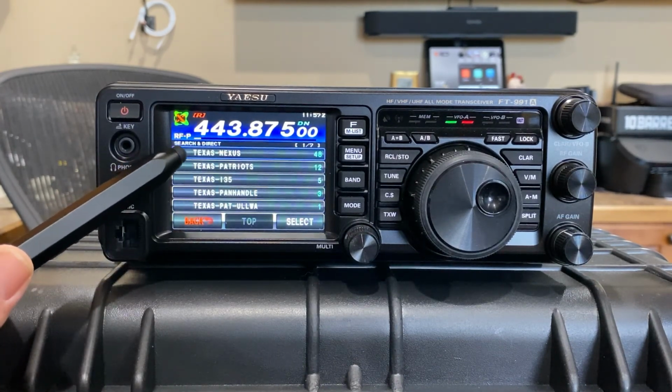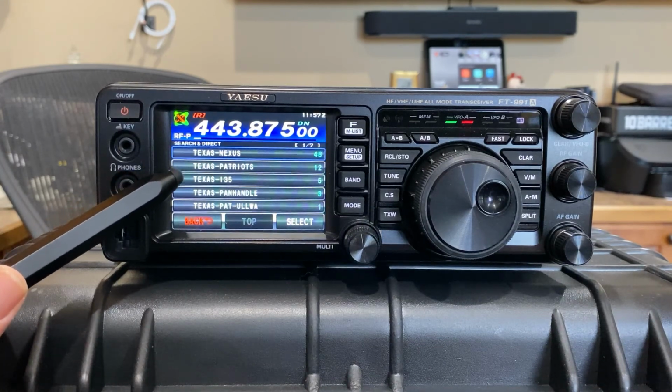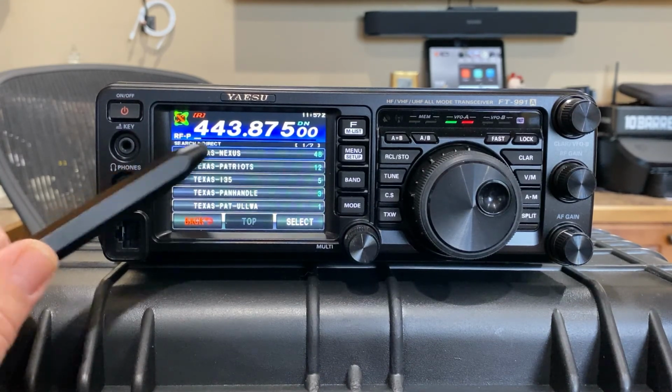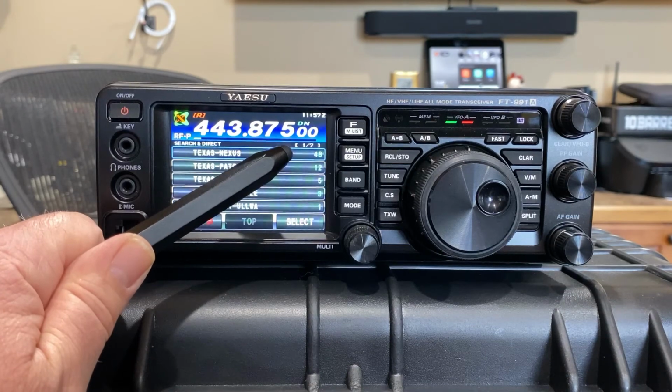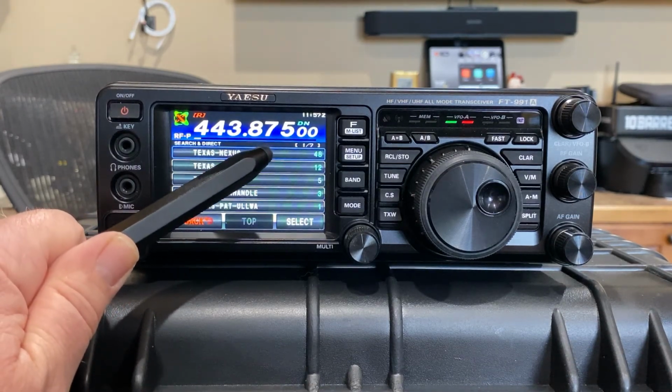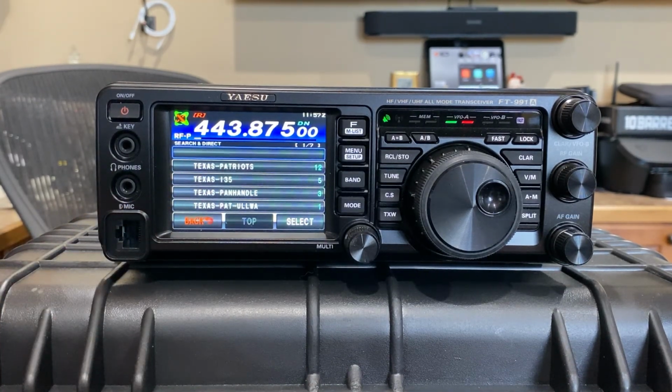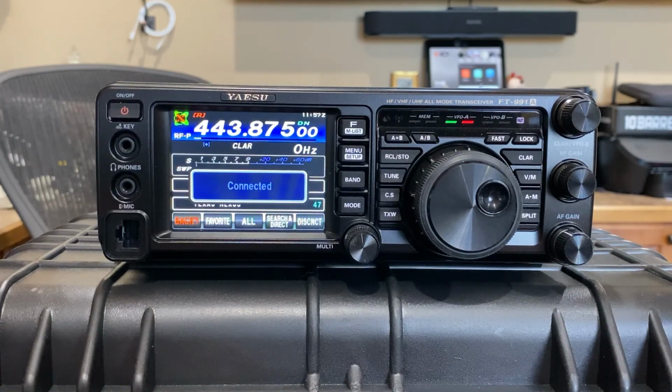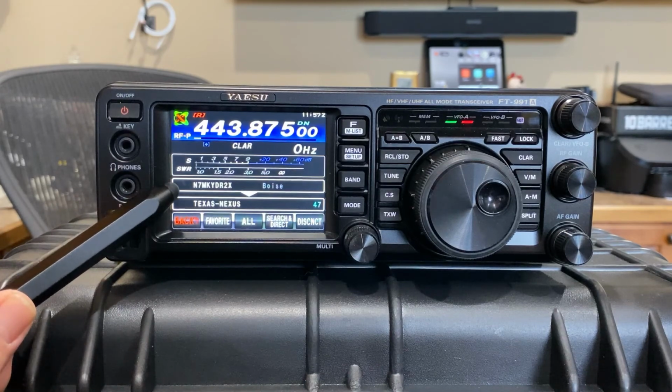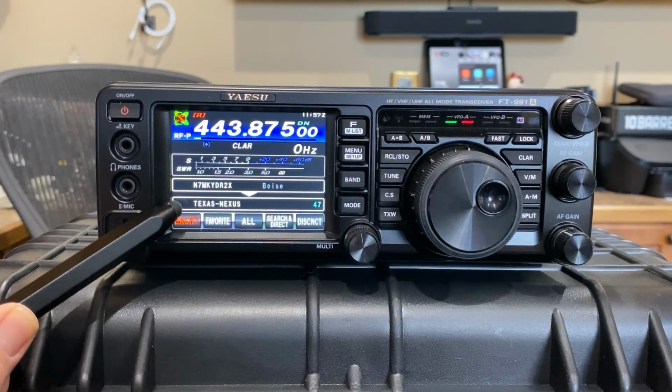And now we get a list of all the nodes that have Texas in it. Texas Nexus is one of the top listed ones with 48 nodes connected to it. And now we're connected through the N7MKY repeater to the room Texas Nexus.